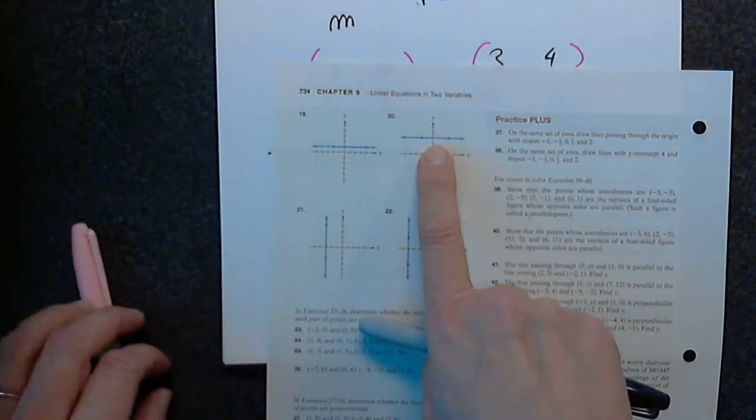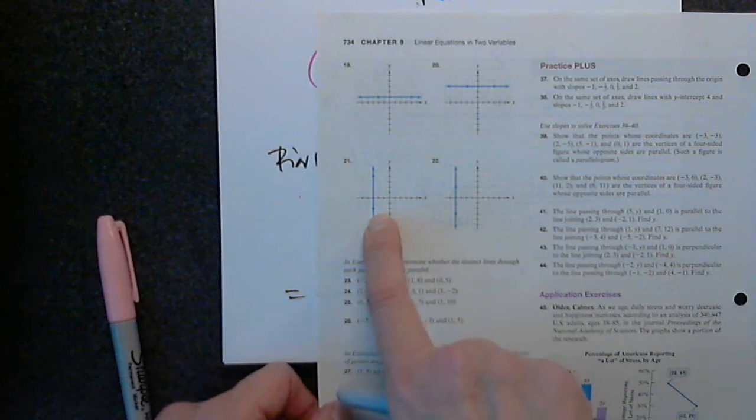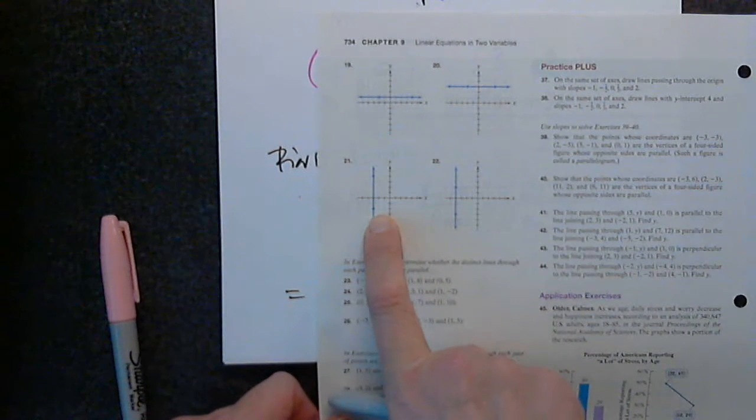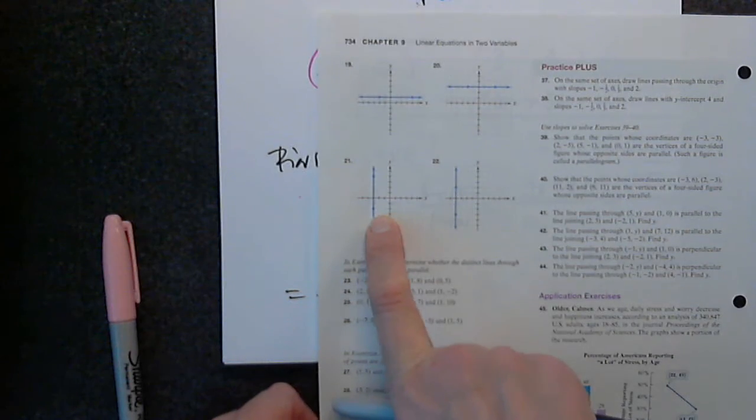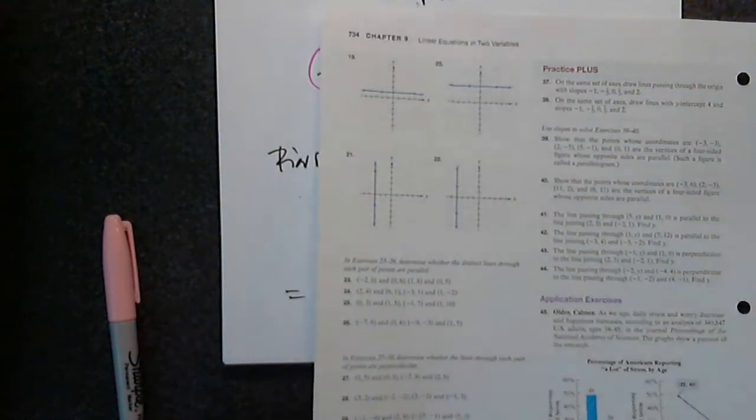Very good. It's horizontal. Very good. What is the slope of this line? Undefined. By undefined, we say it does not exist, in other words. Okay?